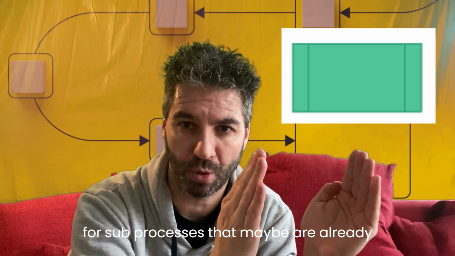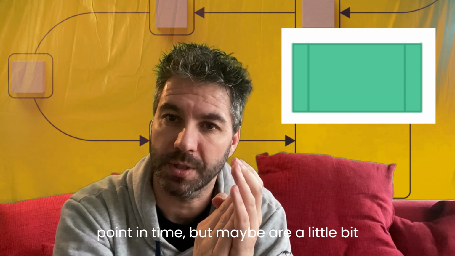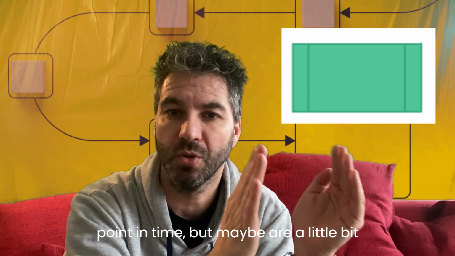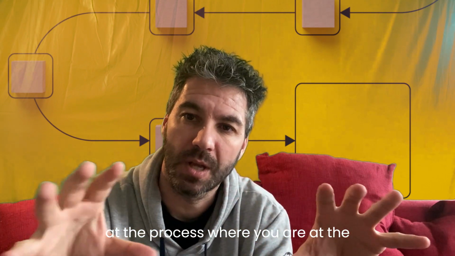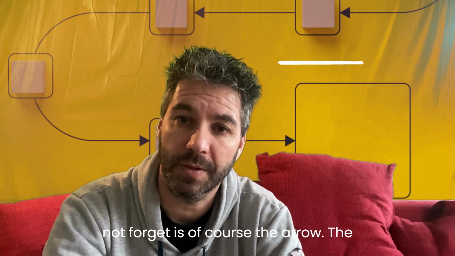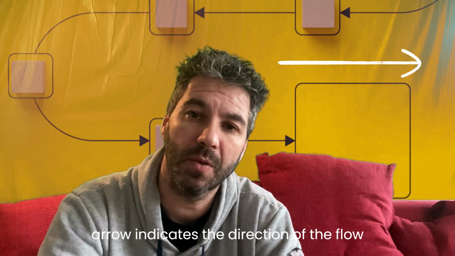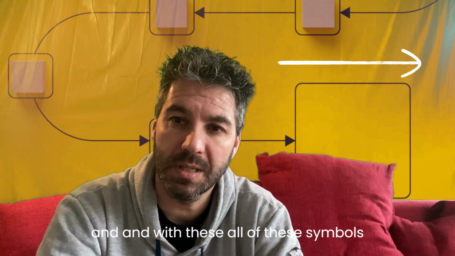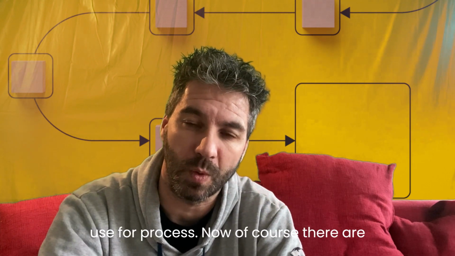This is for sub-processes that maybe are already analyzed or could be analyzed at a later point in time, but maybe are a little bit too far in detail if you are looking at the process where you are at the moment. Now, those are some basic symbols, and the last one that we should not forget is, of course, the arrow. The arrow indicates the direction of the flow, and with all of these symbols, you have the major symbols that you can use for a process map.